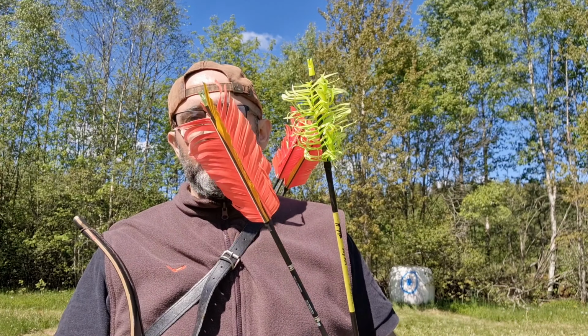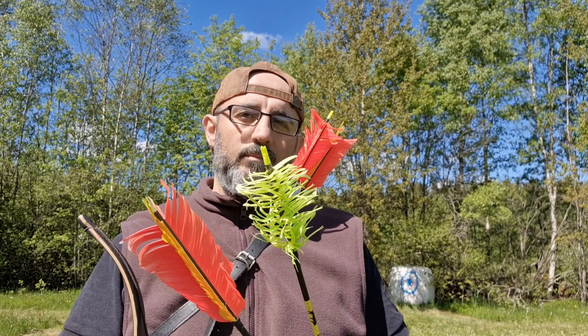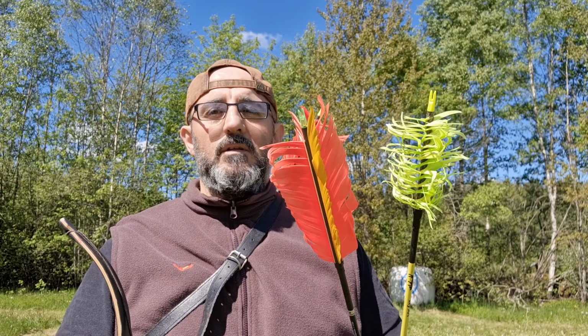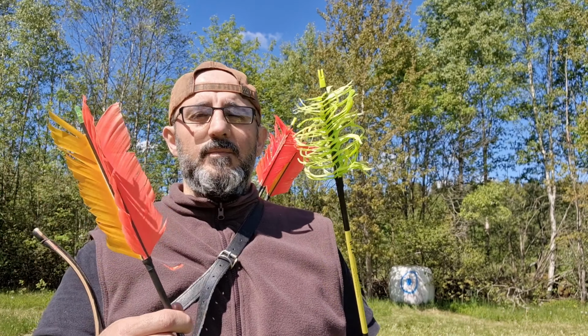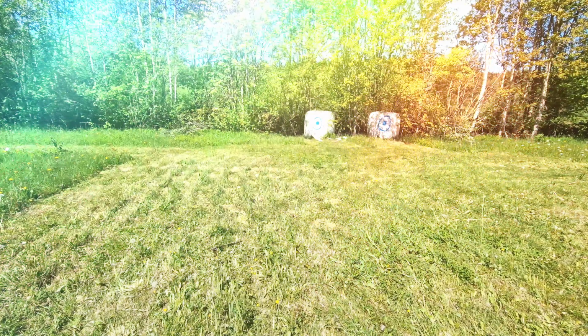So those arrows are used mainly for bird shooting, or I use them for it. And I will demonstrate for you the difference between those two and the travel distance, how far they can travel before they fall down. Stay tuned and you will see the results. Thank you, and we talk a little bit later.